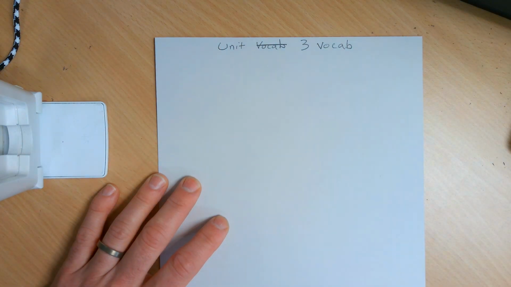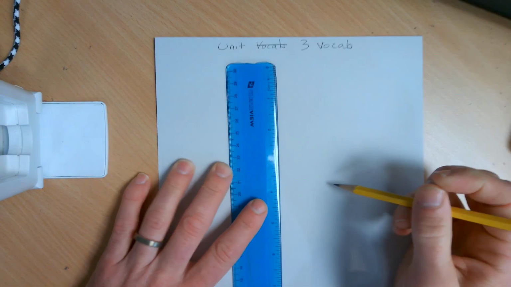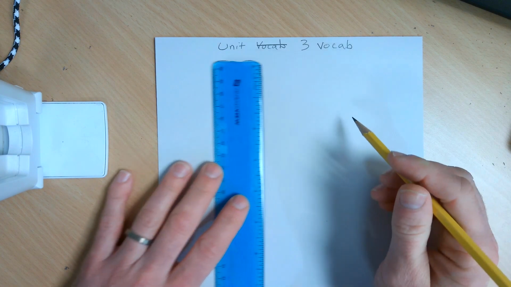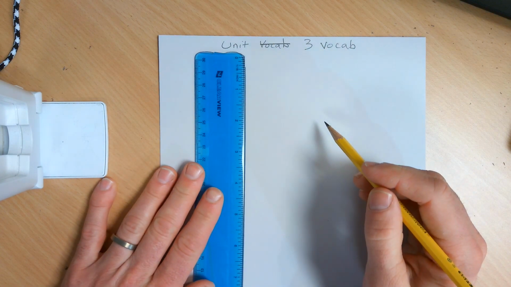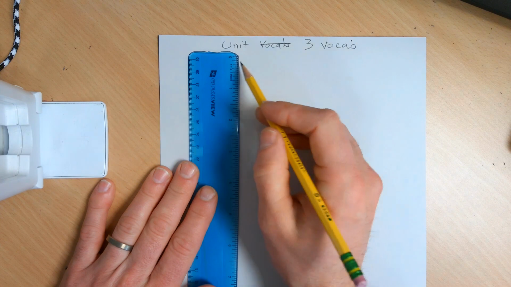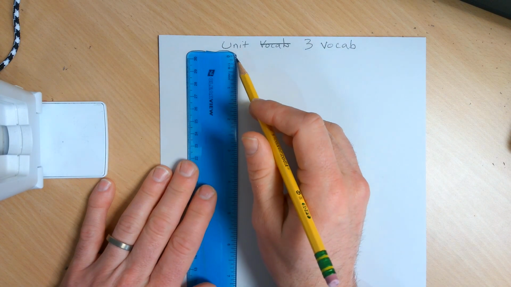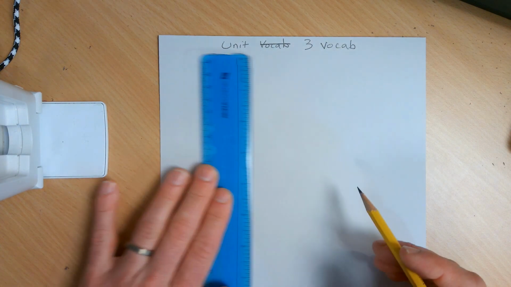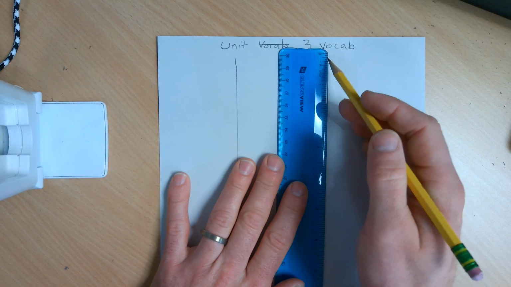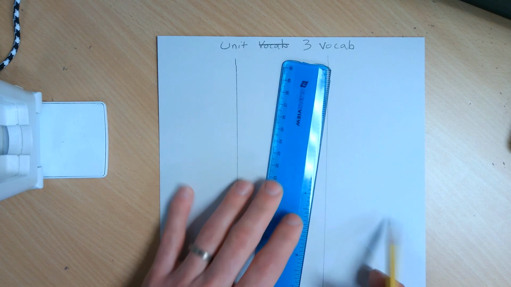Alright, this is going to be a little bit different to save on printing costs. I'm going to give you blank paper and you're going to build your own with the big rulers. Please do not slap the big rulers on the desks. I will give you detention. You have to come in and clean the desks after school.